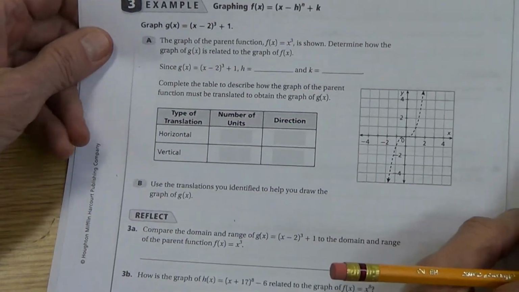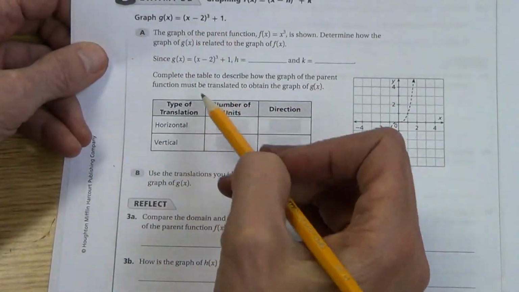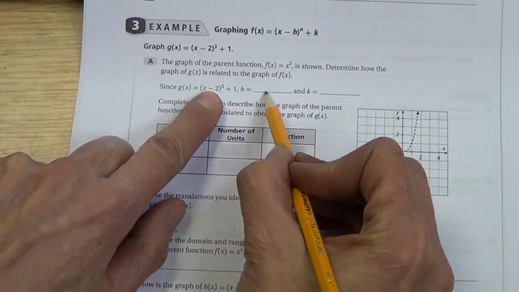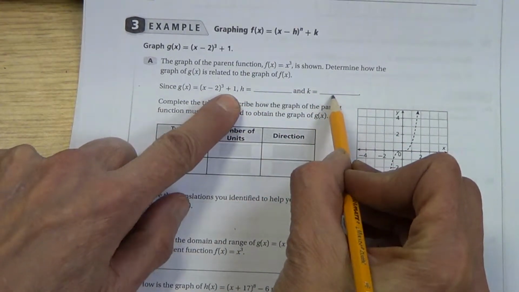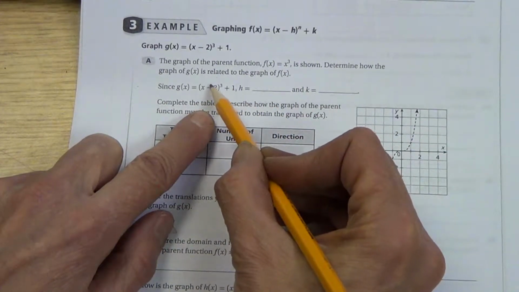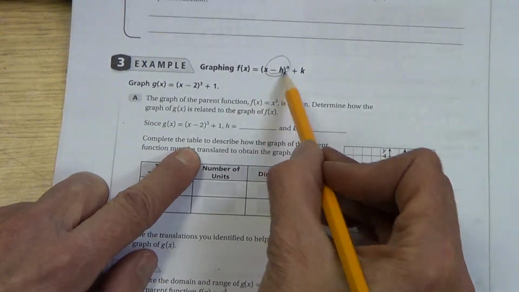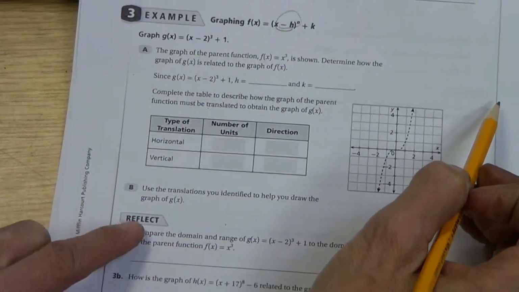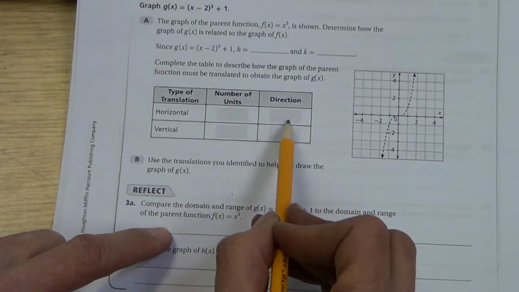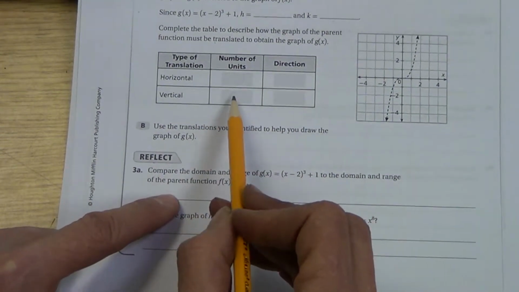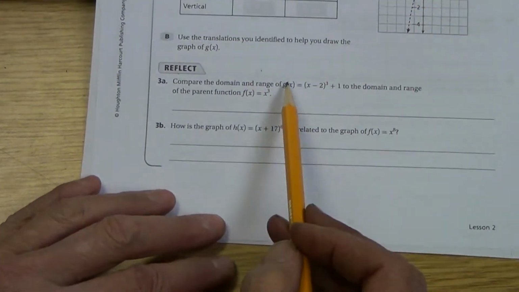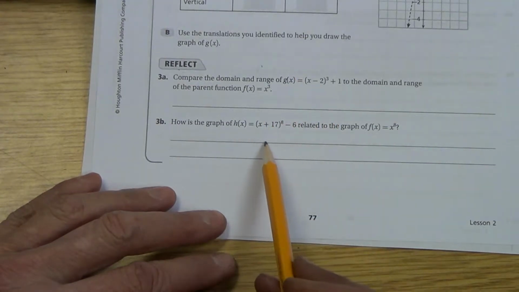Okay? So now in this one, they're putting it all together. They're wanting to know what that h value is, which would be a +2. The k is a +1. Don't get this incorrect that you think it's a negative. The negative was in the formula, right there. Okay? So the horizontal translation is 2 units to the right. Vertical is 1 unit up. Draw the graph, and then they're going to have you explain the transformations.